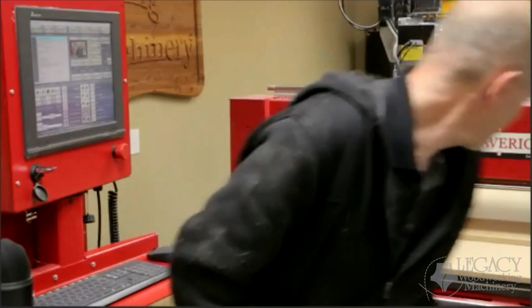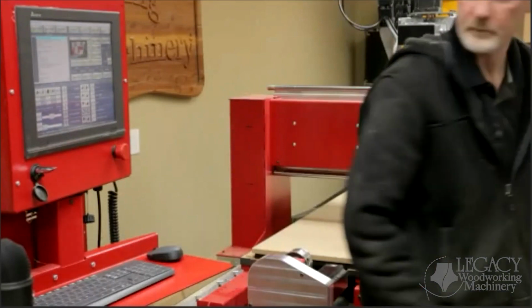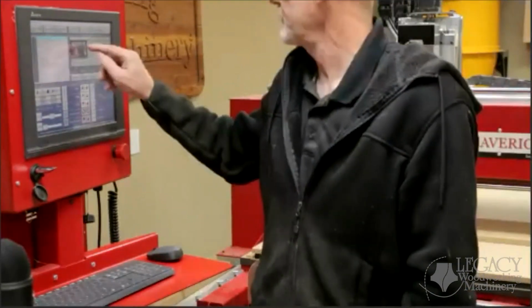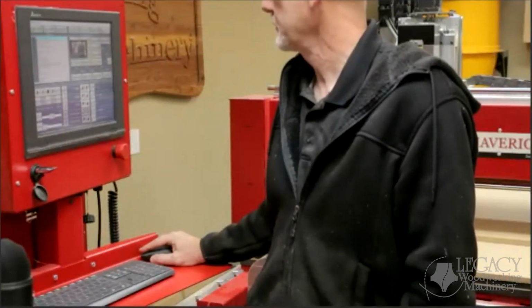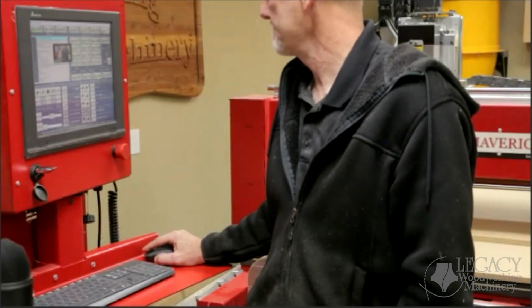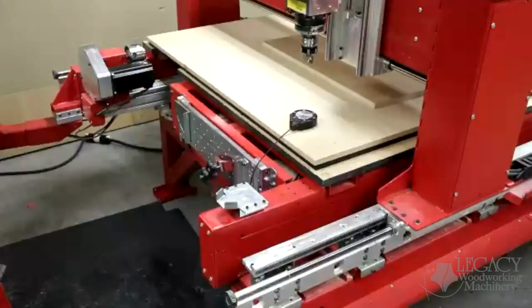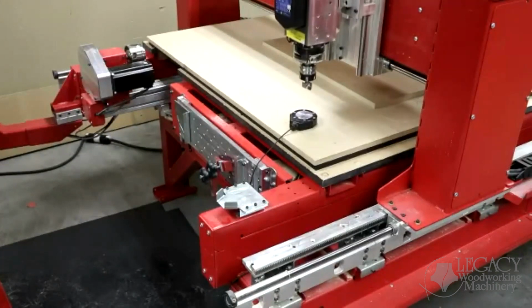Okay, the last thing I'm going to show you real quickly is you can actually calibrate the thickness of the Smart Tool pad. So what I'm going to do, okay, I'm just moving it over above the pad here, lower it down.